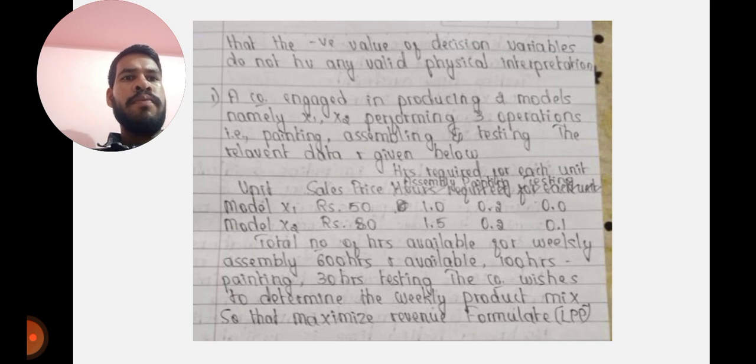Model X2 has rupees 80, requiring 1.5, 0.2, 0.1. Total hours available weekly: assembly 600 hours, painting 100 hours, testing 30 hours. The company wishes to determine the weekly product mix so as to maximize revenue.